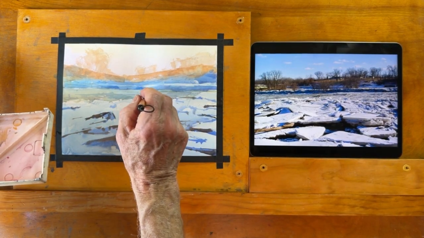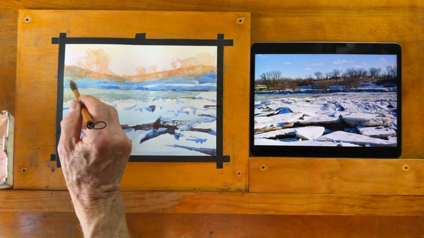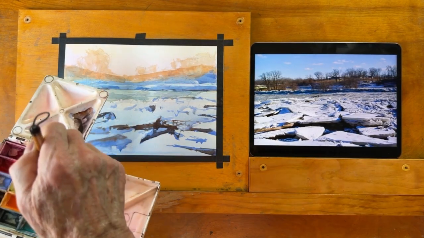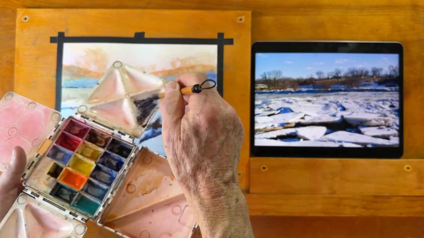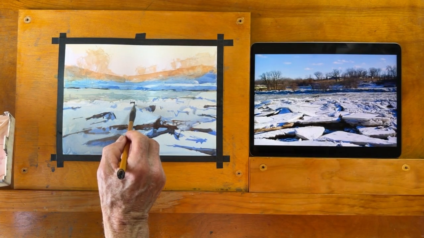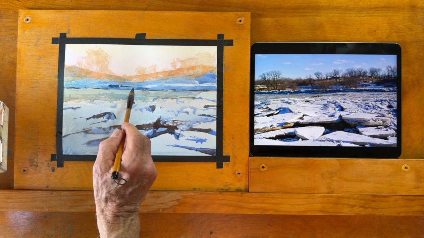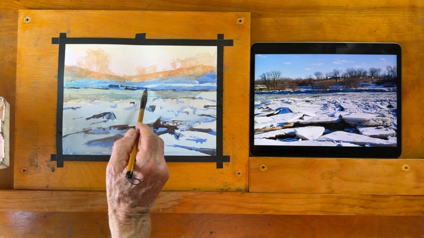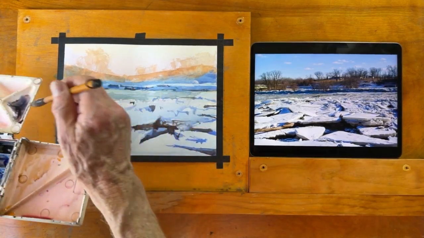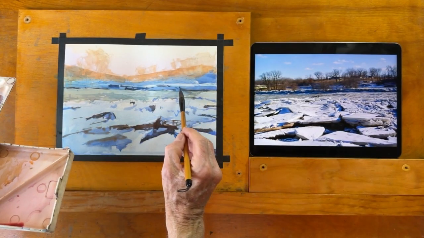Oh my goodness. Now back here, I think I need a little more blue in the mix, because what we're looking at is a bank which is basically dirt with some snow on it in places. So a more bluish mix.